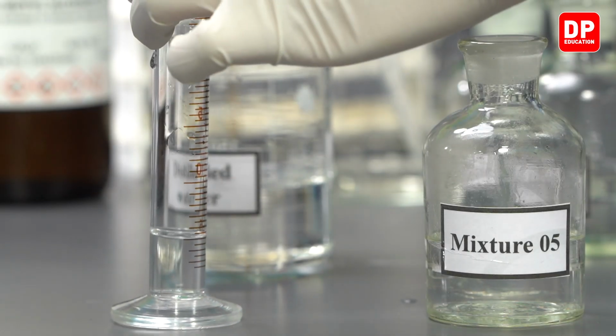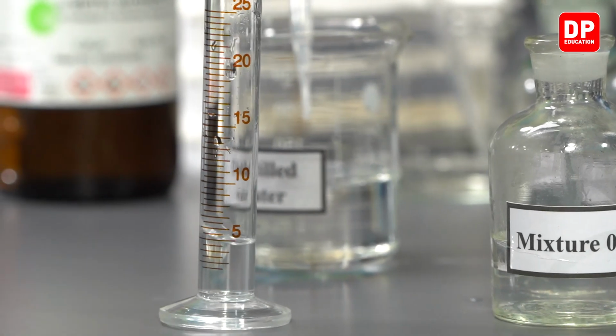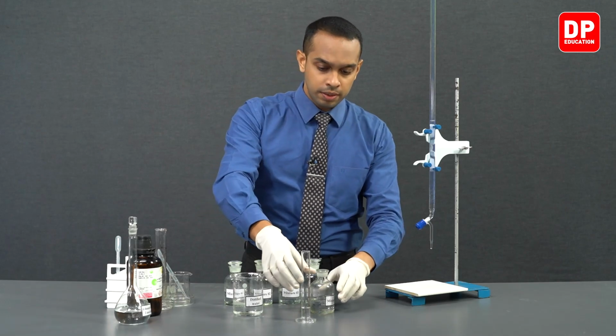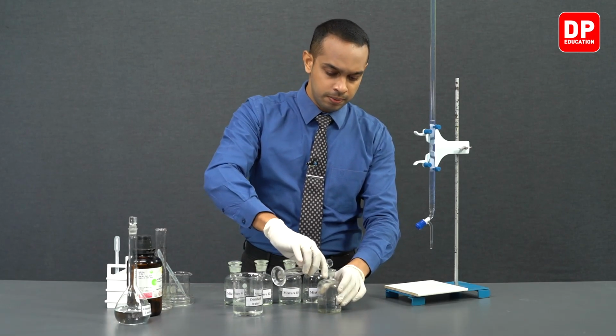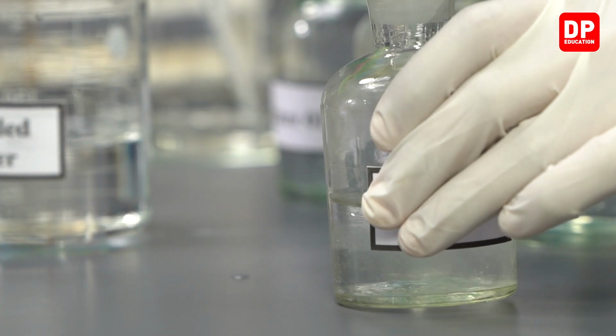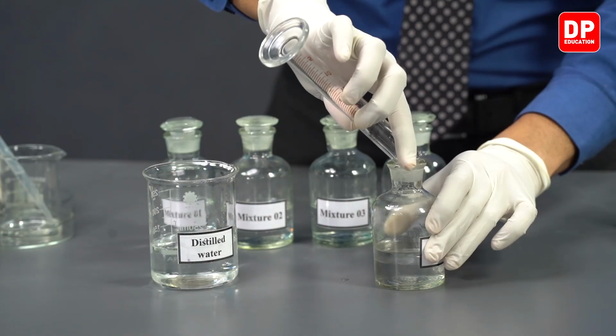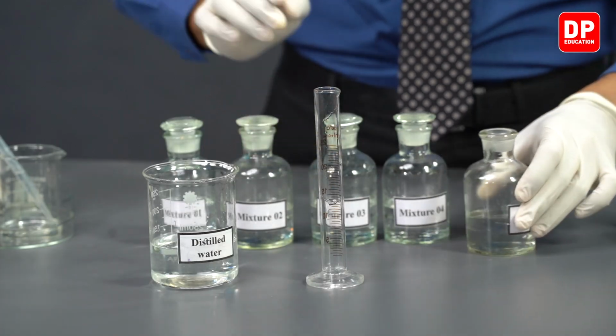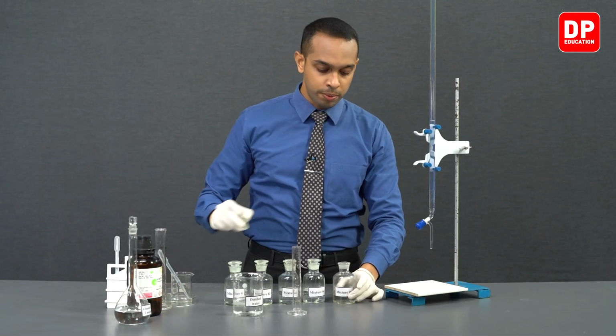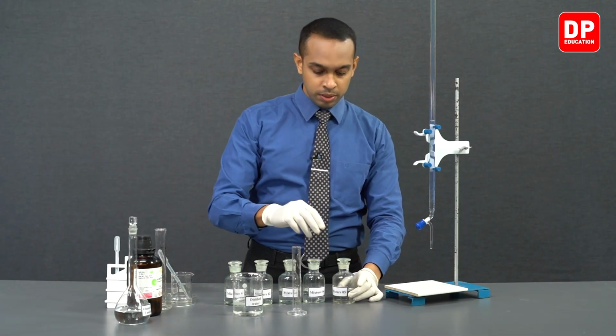Now we have measured 5 milliliters of distilled water, and we can transfer that 5 milliliters into our reagent bottle like so, and we can stopper it and keep it aside.